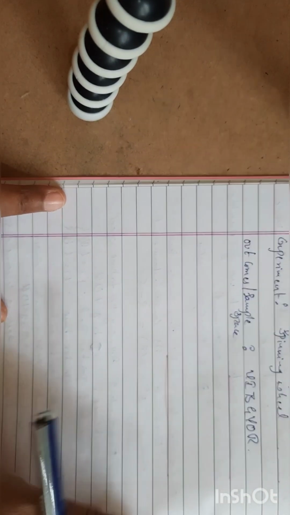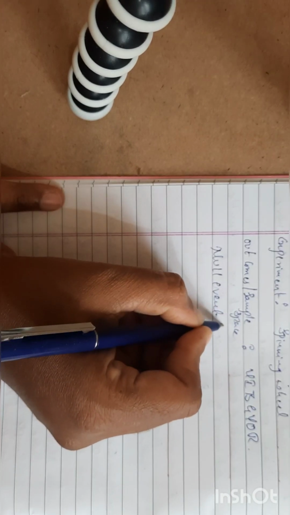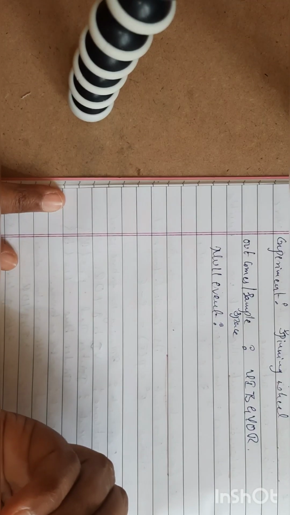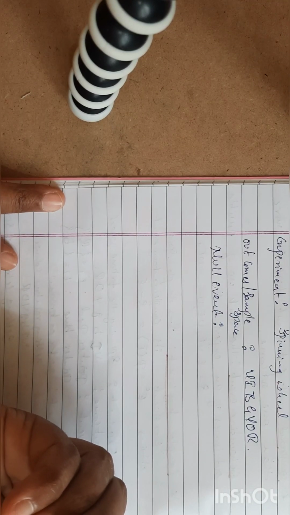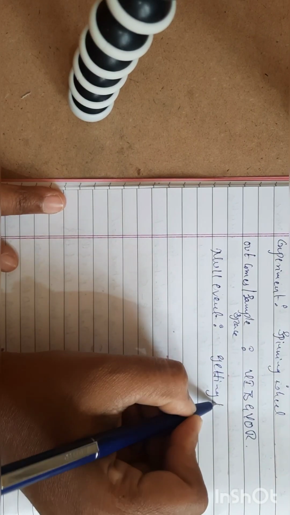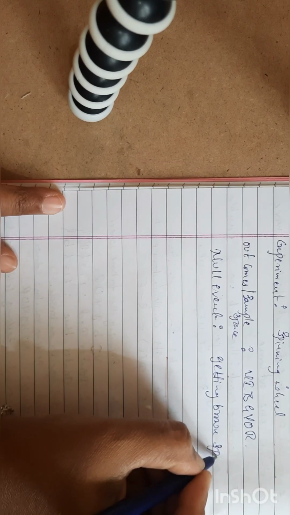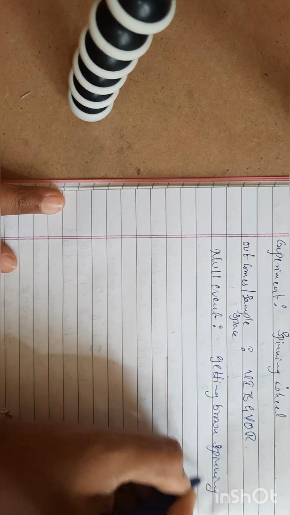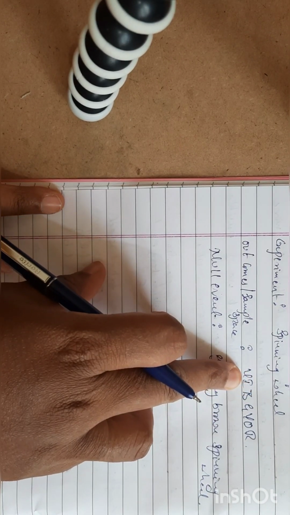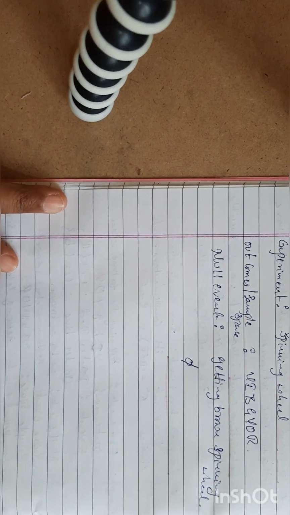Next, null event. A null event means no outcome is obtained in the experiment. For example, getting brown on a spinning fortune wheel. If brown is not obtained in the outcomes, it is called a null set.